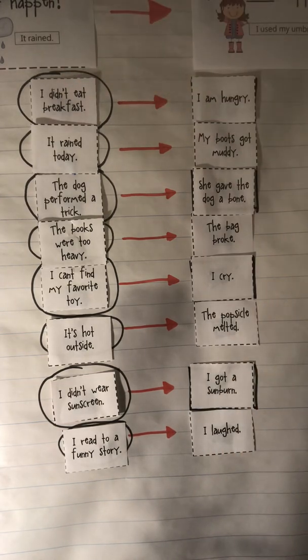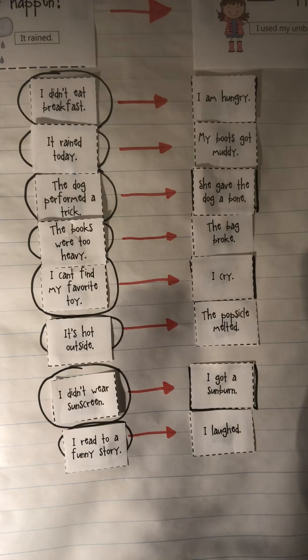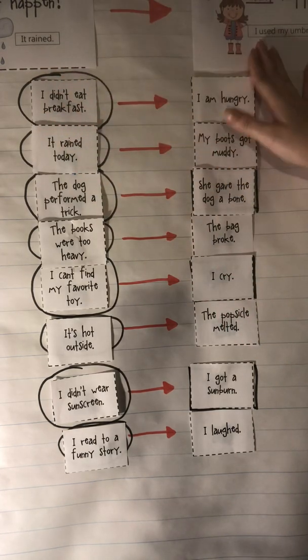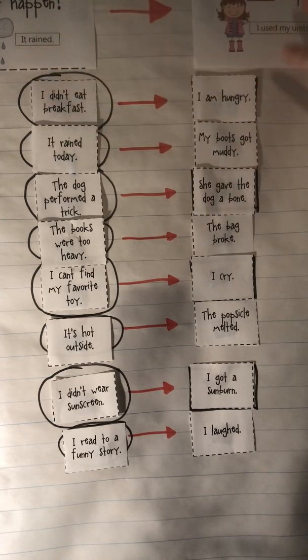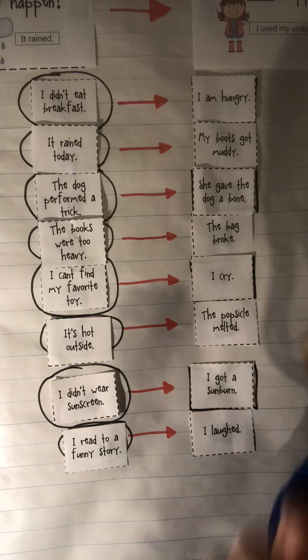Today we went over this because you're gonna use this strategy to help you with your next assignment. We're gonna be reading a story, and I'm gonna need you to find the cause and the effect in the story that we read. So why did it happen and what happened? Okay? Good job.